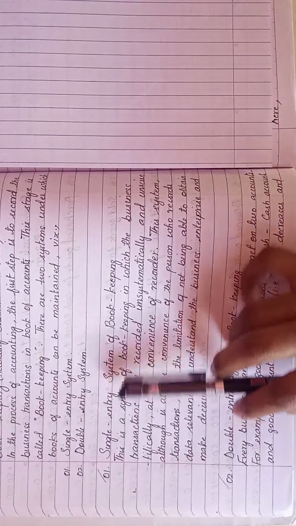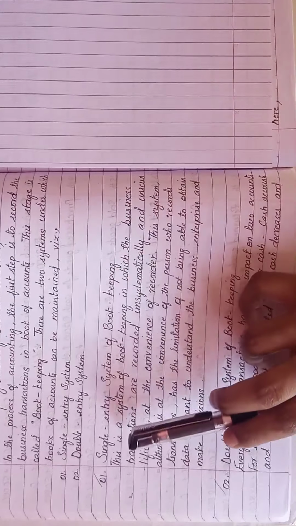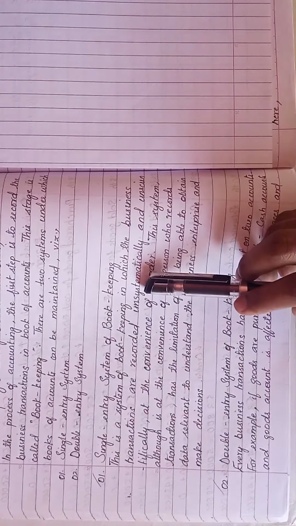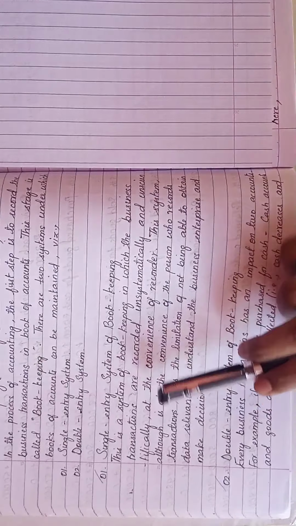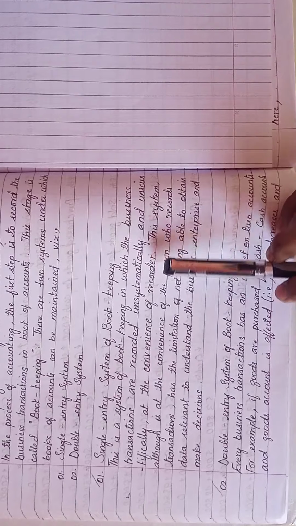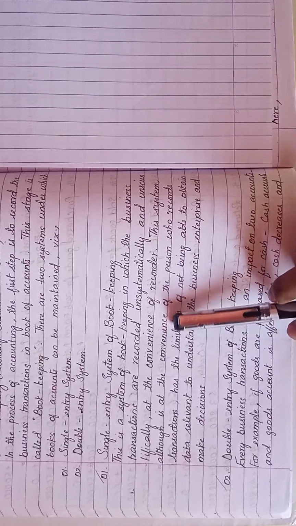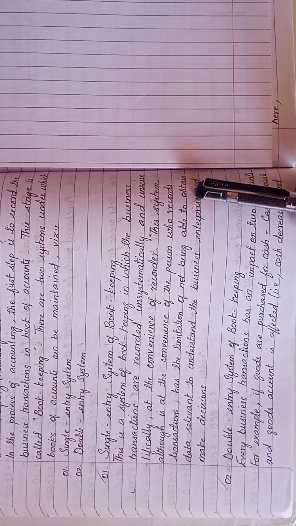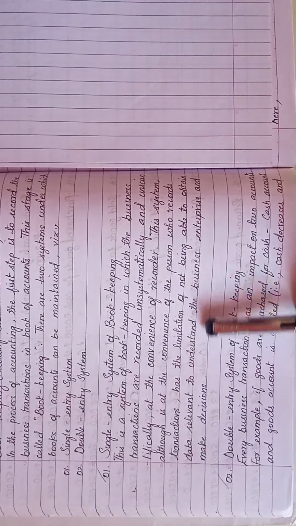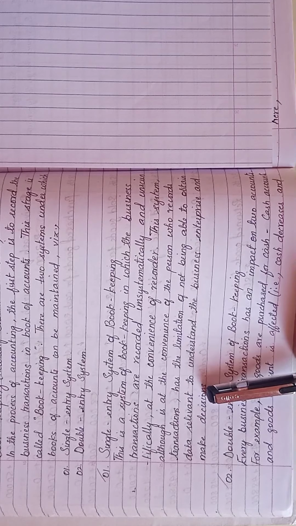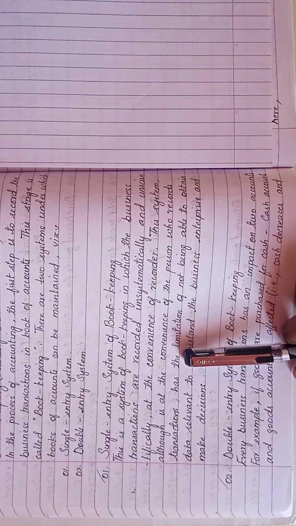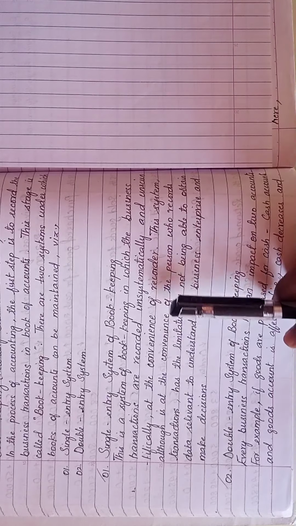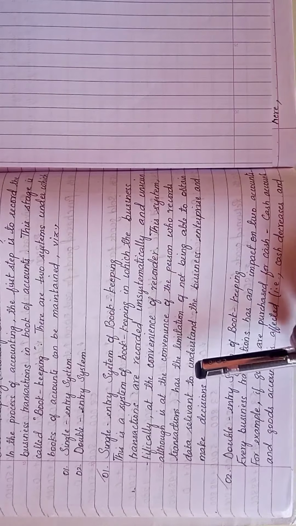What is the single entry system of bookkeeping? This is a system of bookkeeping in which the business transactions are recorded unsystematically, at the convenience of the recorder. This system, although at the convenience of the person who records transactions, has the limitation of not being able to obtain data relevant to understand the business enterprise and make decisions. It means that in this system, the recorder records as he wants, unsystematically, not in order.